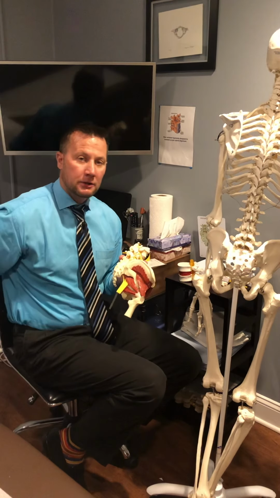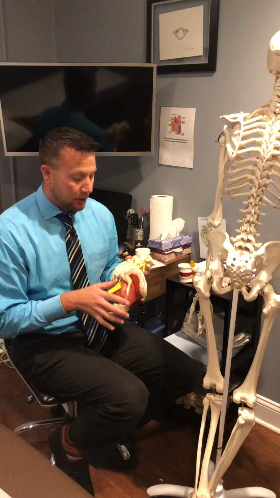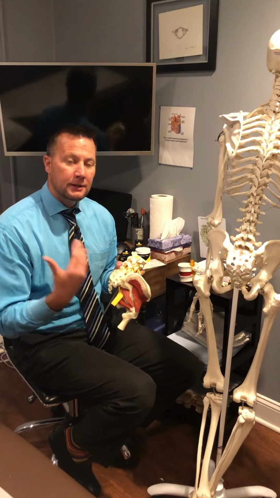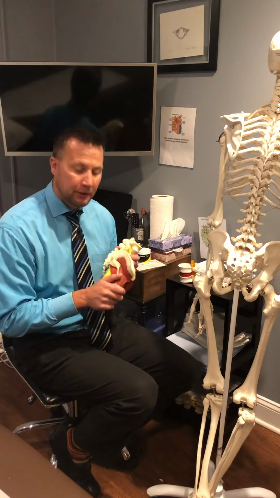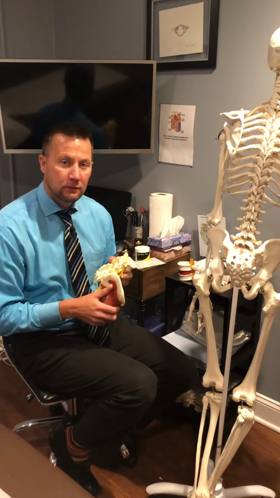And the thing is, unfortunately, in modern society, we're sitting all day, so that can cause some problems there as well. So it's really important to diagnose your hip pain. Any of those problems are fixable unless the hip is totally worn out and you need a replacement, but we can help with all those other problems.